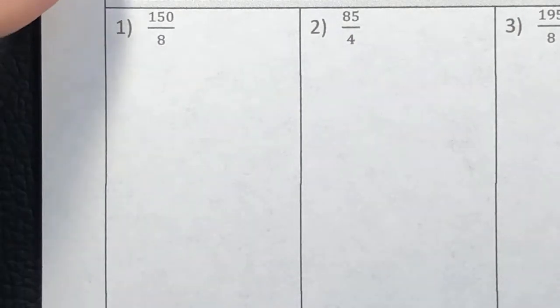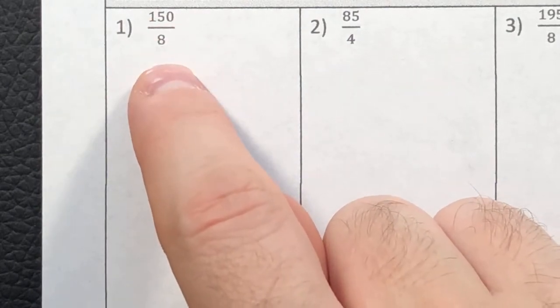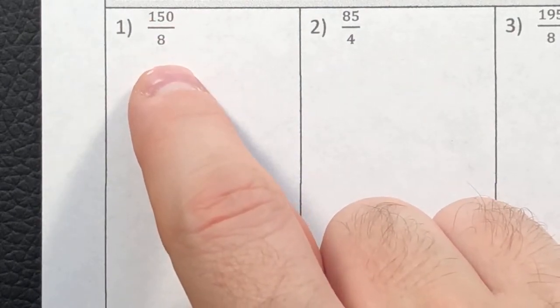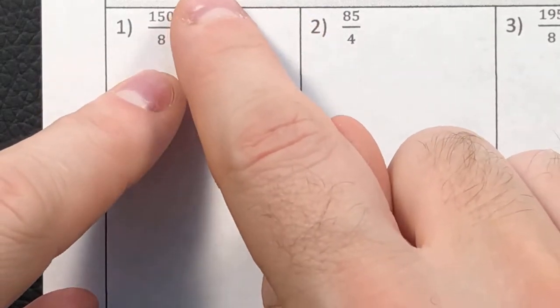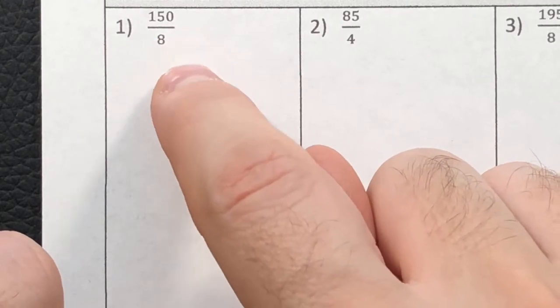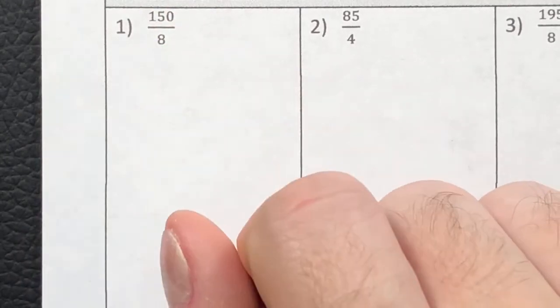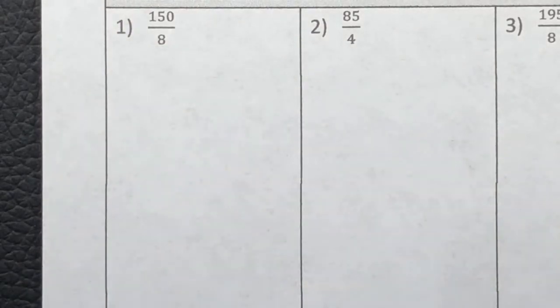So number 1, I need to take 150 and divide it by 8 and see what I get. Long story short, 150 is a lot more than 8, so I should get a number larger than 1. So one of the first things students tend to do, and we want to pay attention to this, is which one goes into what? Do I plug 150 into 8 or 8 into 150 via the long division process to get my answer? Well, I know 150 is a heck of a lot bigger than 8.